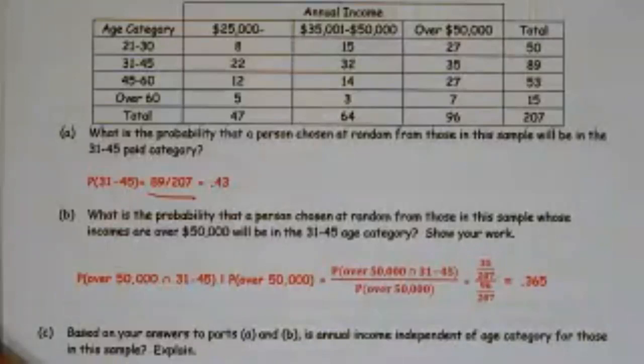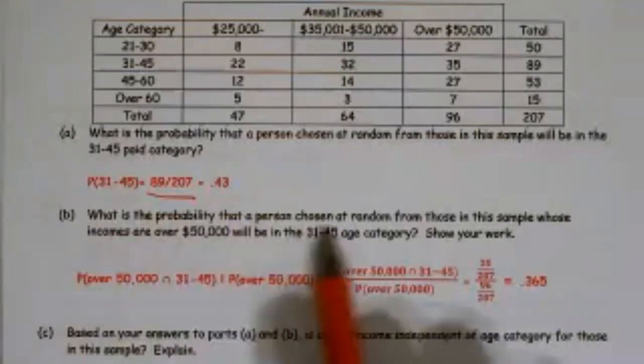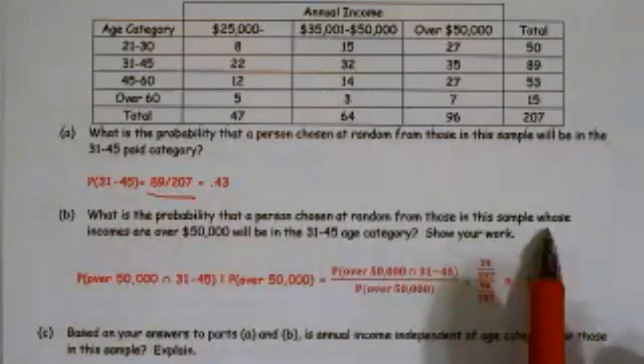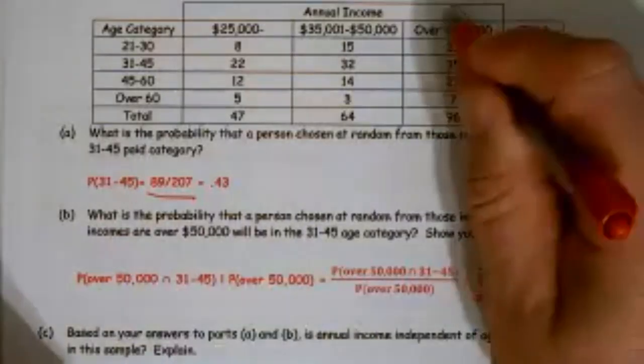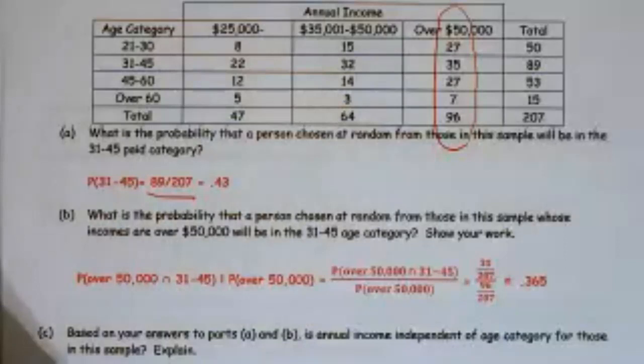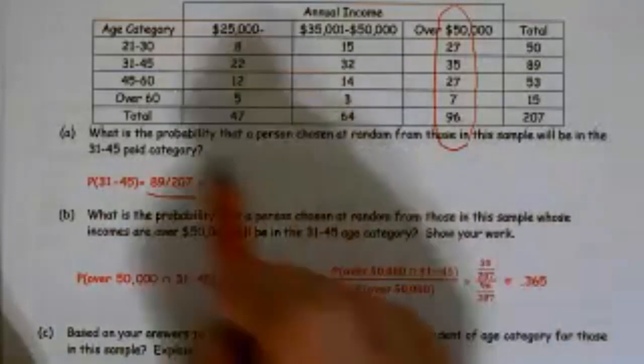Part B, what's the probability that a person chosen at random from the sample whose incomes are over 50,000 will be in the 31 to 45 category? Let's read that slowly. What is the probability that a person chosen at random from those in the sample whose incomes are over 50,000? All we care about is the over 50,000. So that's the group we're looking at. So that's going to give me my denominator.